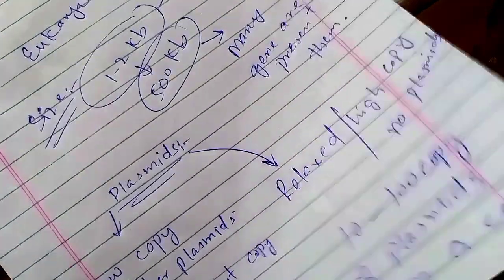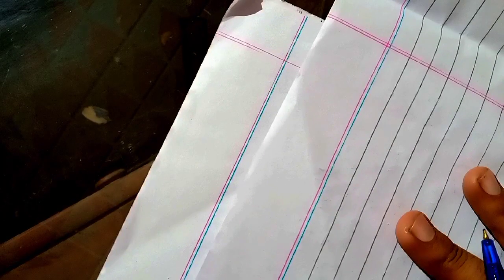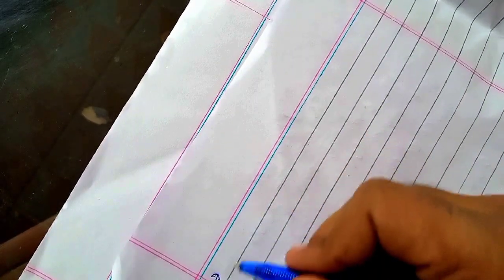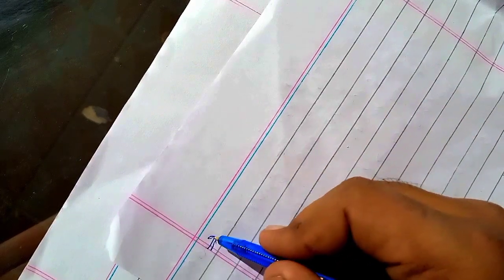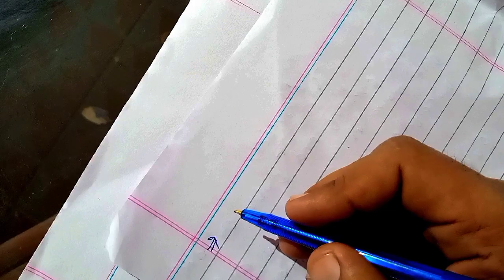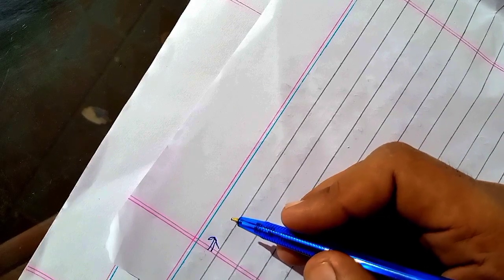Now I will discuss the characteristics of plasmids. Generally, plasmids are independent. They do not depend on the host machinery for their reproduction. They only use their own methods to produce their numbers.